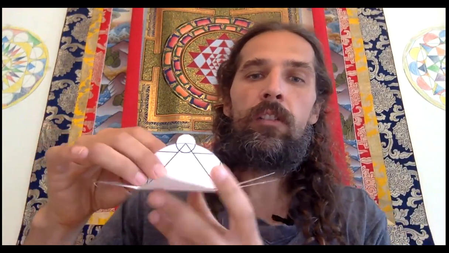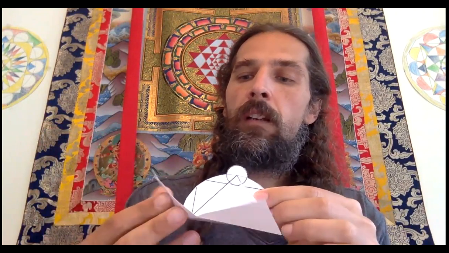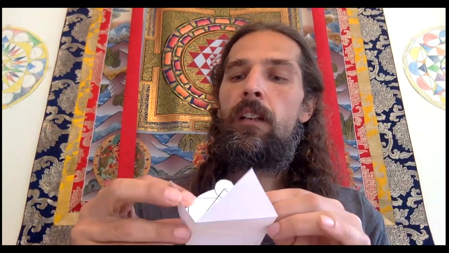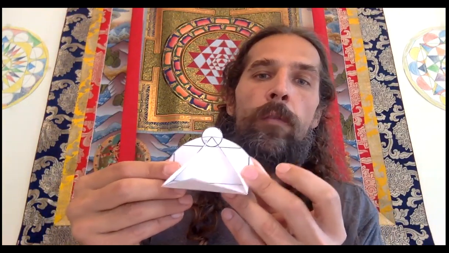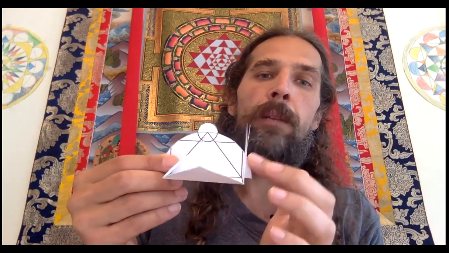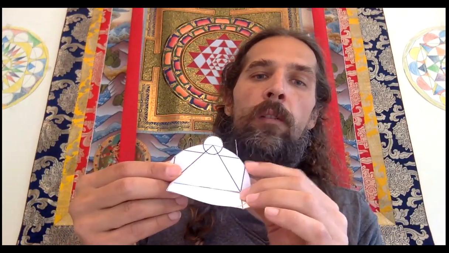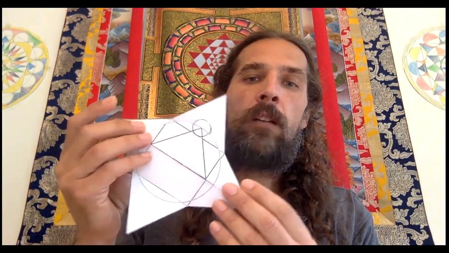And then all you're doing is just folding up these sides with a little slit here and a little slit here. And you've just created the pyramid with the right height, and the circle that will touch the pyramid and square the circle, square the base of the pyramid. So it's all contained right in this simple little diagram.